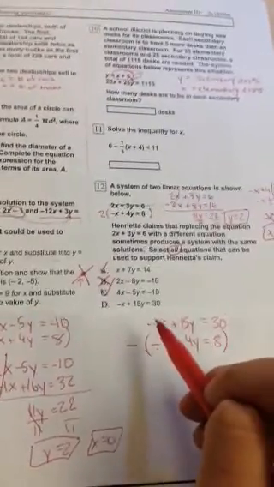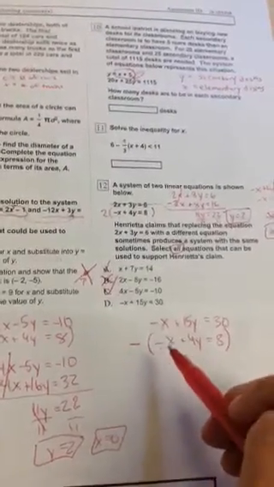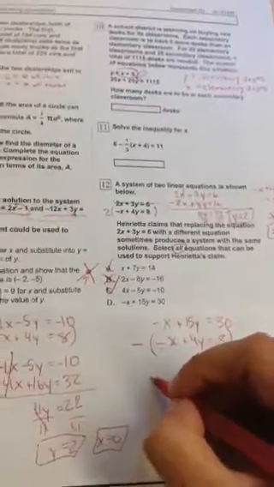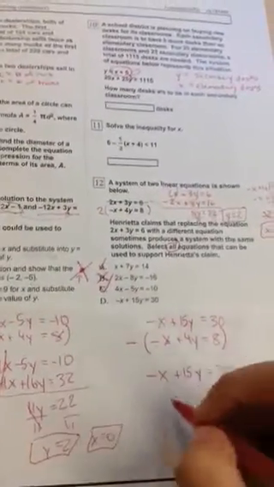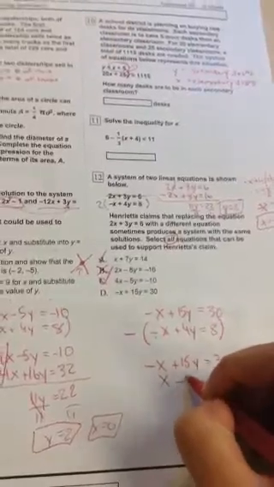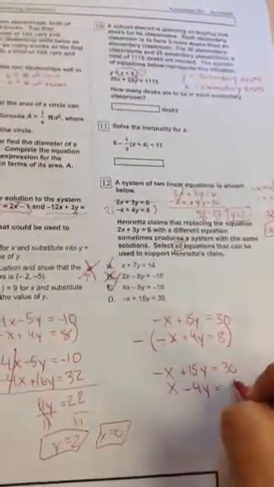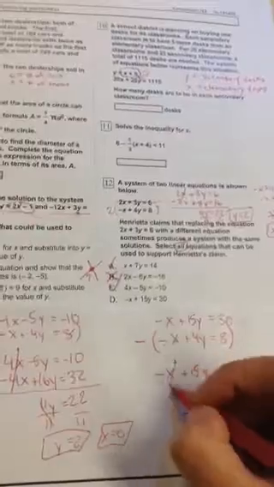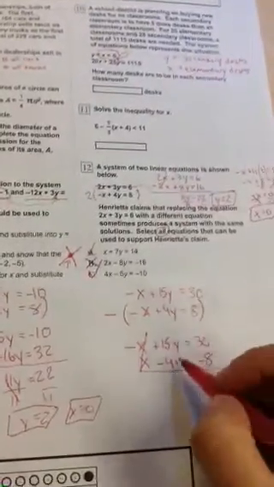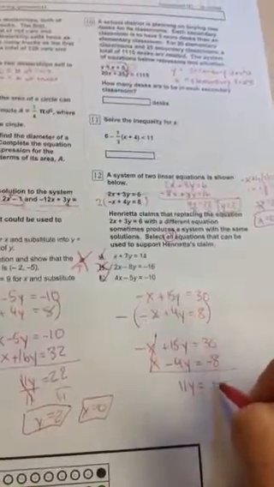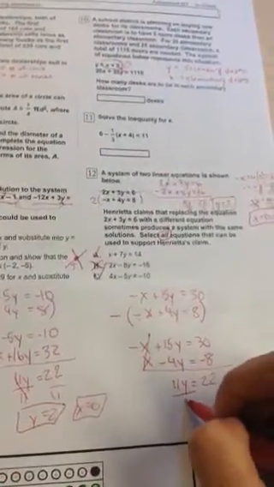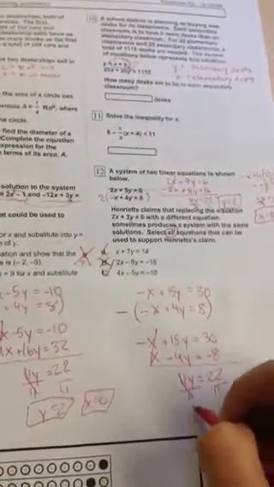So that means I have one x that's negative, one that's positive, and they'll cancel. So negative x plus 15y is equal to 30. X minus 4y is equal to negative 8. My x's cancel. 15 minus 4 gives me 11y is equal to 30 minus 8 gives me 22. It looks like it's going to be the same as well.